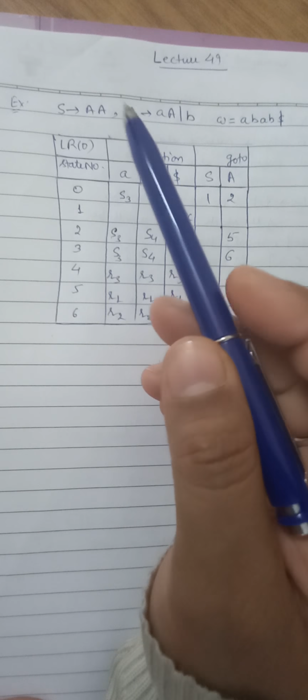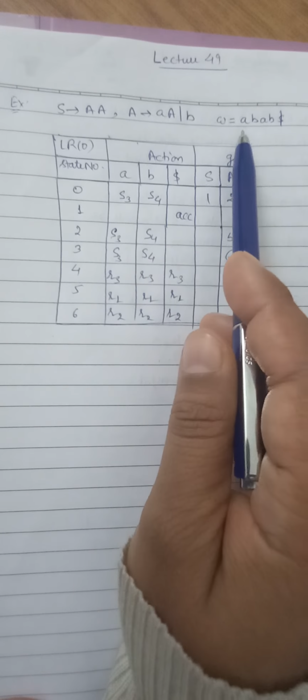Suppose from the last lecture we have learned what the LR parsing algorithm is and how we can use it. We are going to learn with this example. Suppose we have this grammar, we want to parse this string, and this table is given to us.